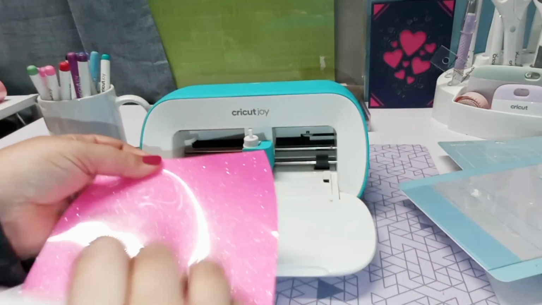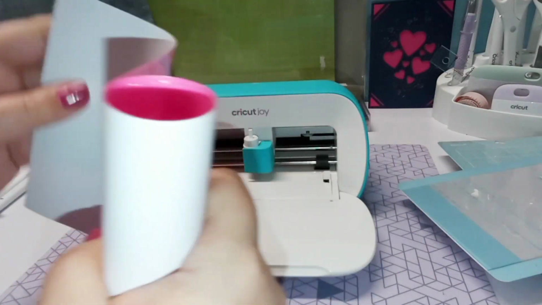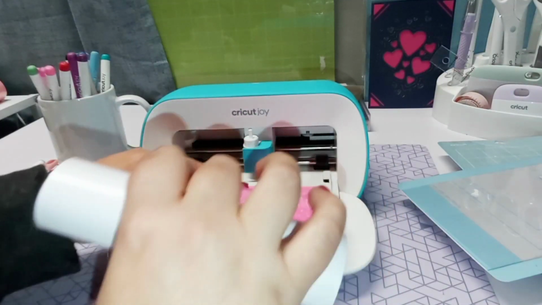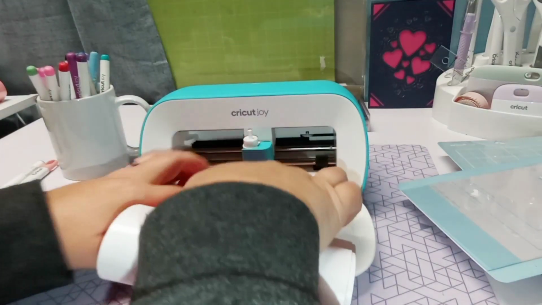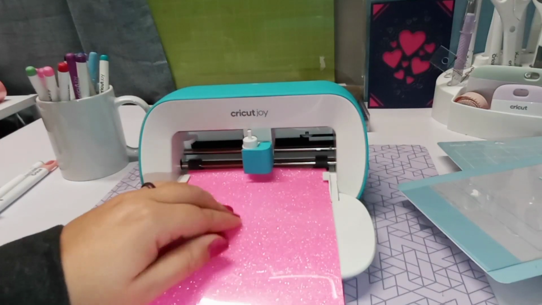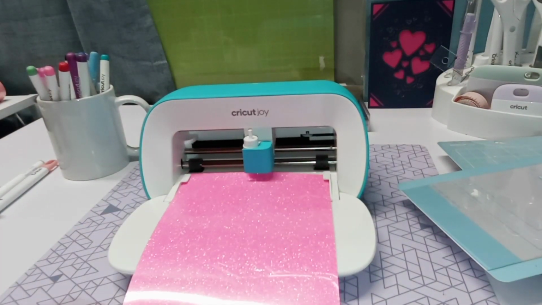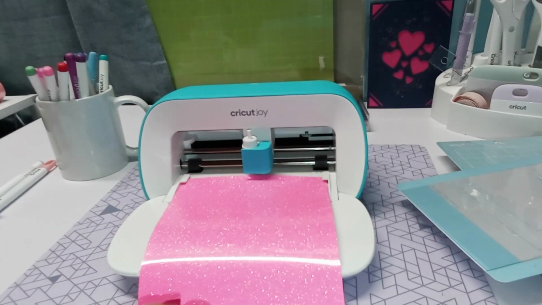Now you can still use this with your other machines. You would just have to put it down on a mat. But it just slides right underneath your two little hooks that you're used to seeing on all of your other machines, and the machine will pull it in and cut for you. So those are a lot of questions that I get about the Cricut Joy and print and cut.